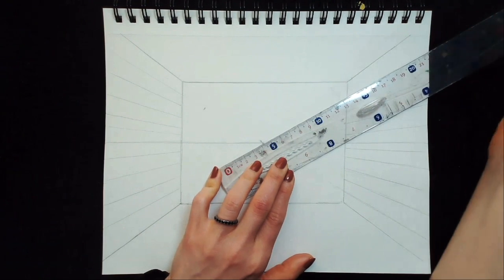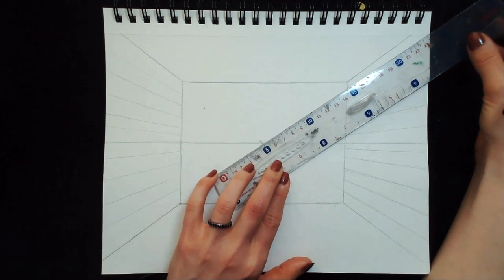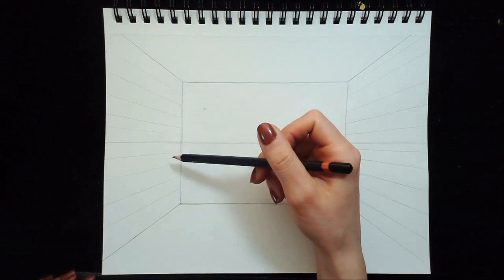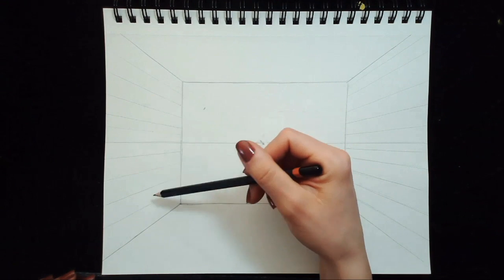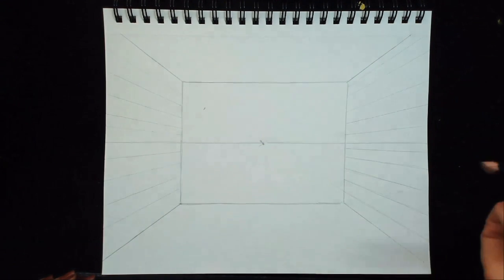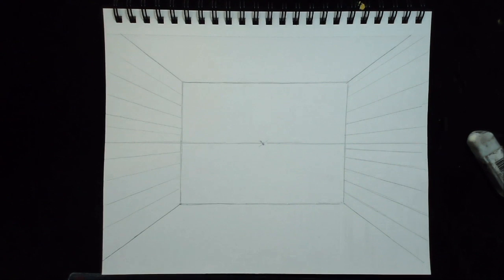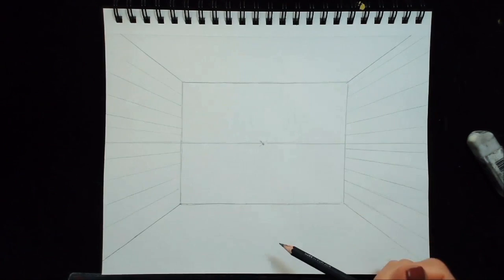I can count my lines so that you can have an approximate number that you can go by. So 1, 2, 3, 4, 5, 6, 7, 8. I have around 8, not counting the horizon line over here, and approximately the same amount over here. I'm going to do the same thing for the ceiling and the floor.